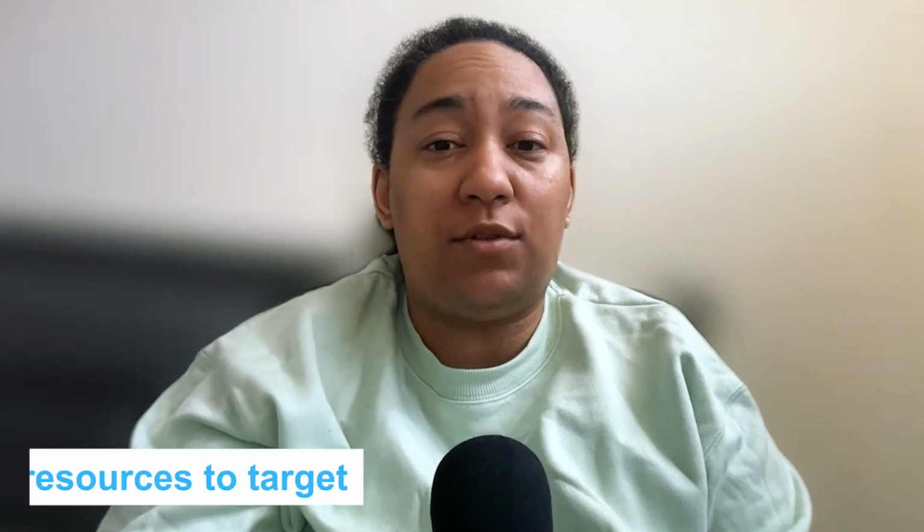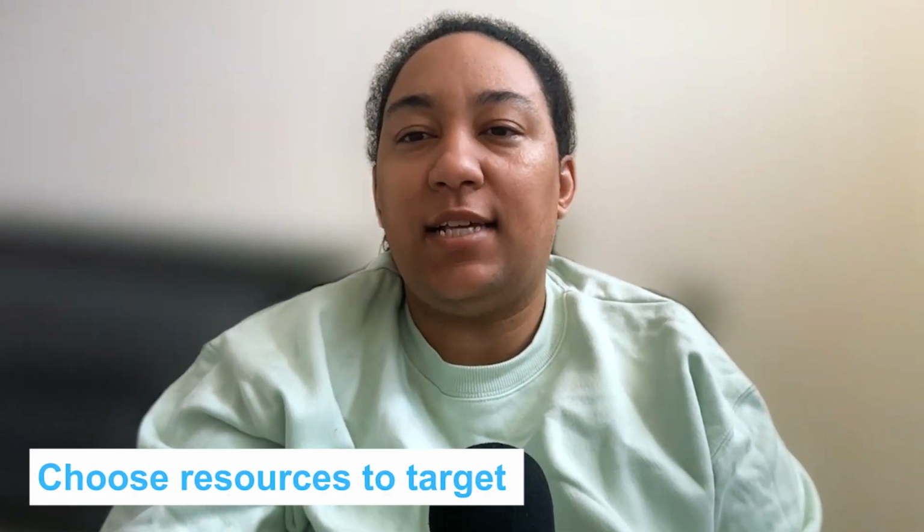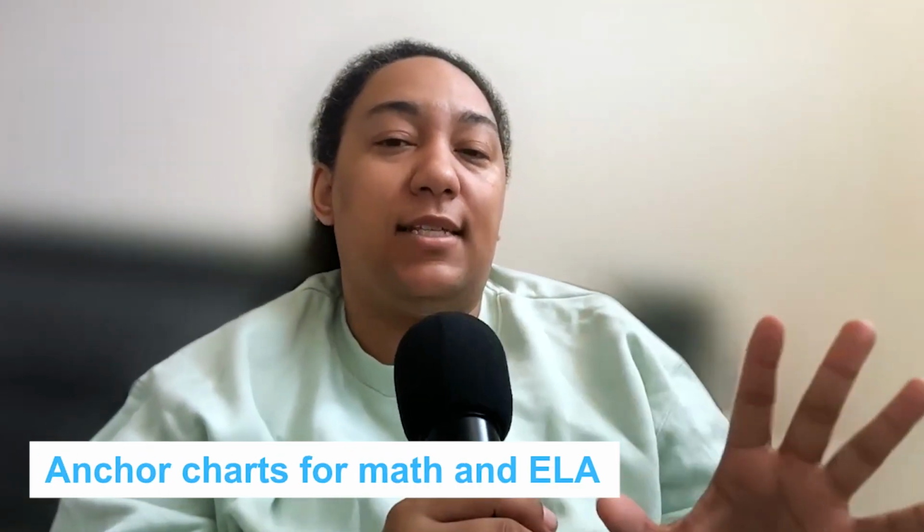The first thing that needs to get done is to choose which resource or resources you are going to target. For example, this is pretty general, but I have a bundle of anchor charts for math and for ELA. Those are the resources that I would target.